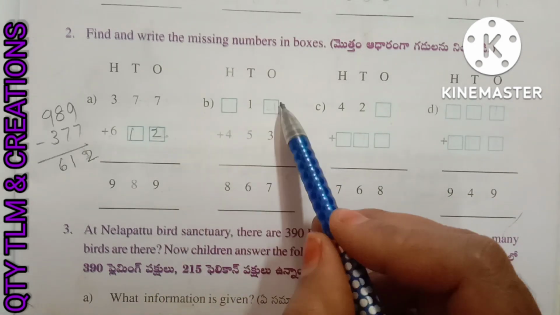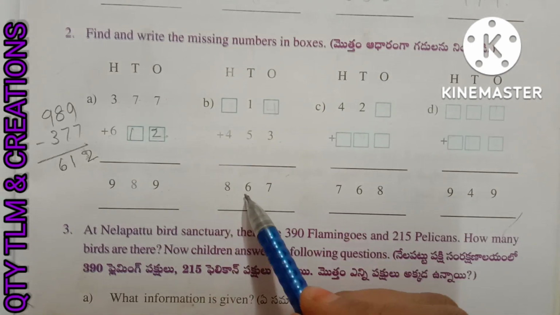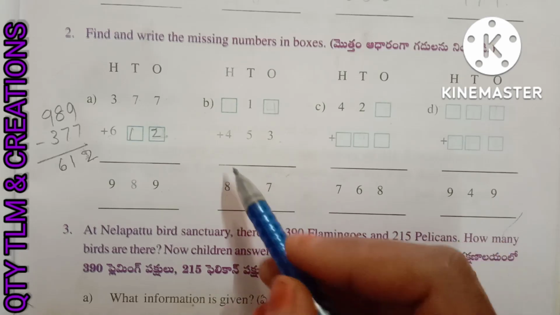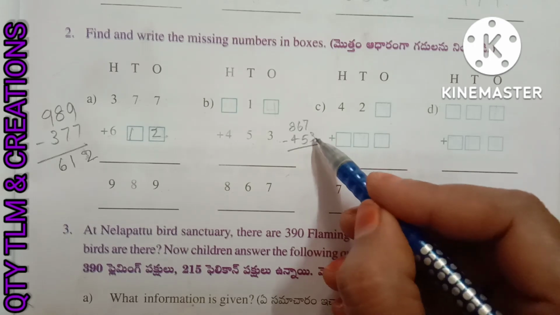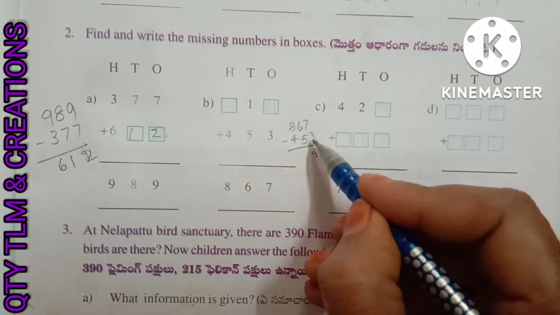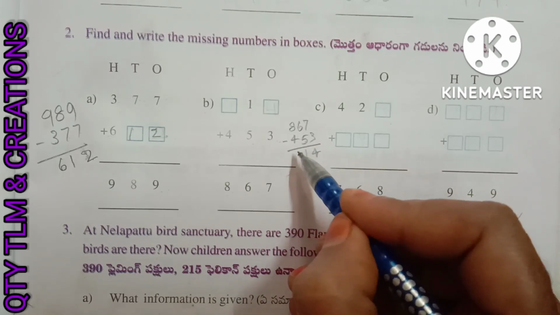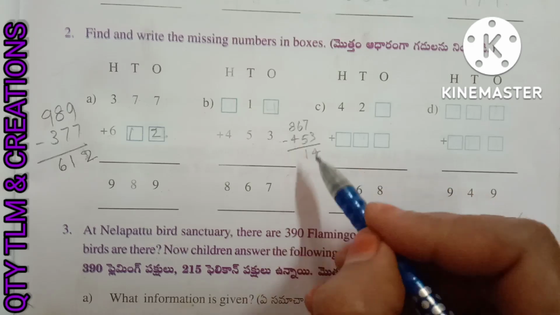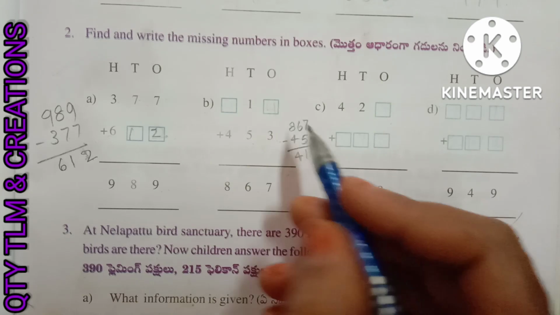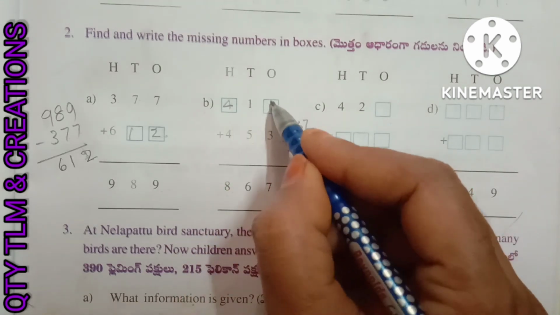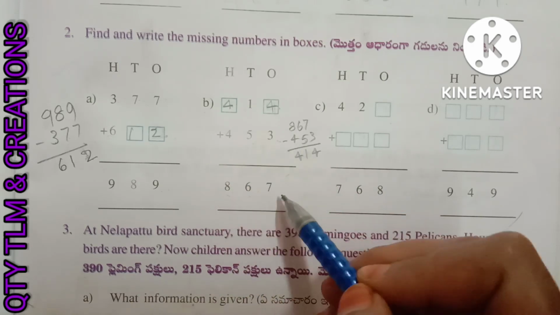Next B, here also there is no number. Here given only one number and sum of these numbers is 867. So here we have to subtract 453 from 867. Subtract 3 ones from 7 ones, we get 4 ones. Next subtract 5 tens from 6 tens, we get 1 ten. Then subtract 4 hundreds from 8 hundreds, we get 4 hundreds. So we have to write 414 here. Now 414 plus 453, we get 867.